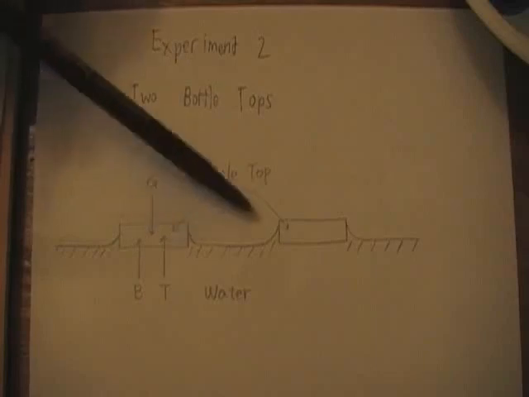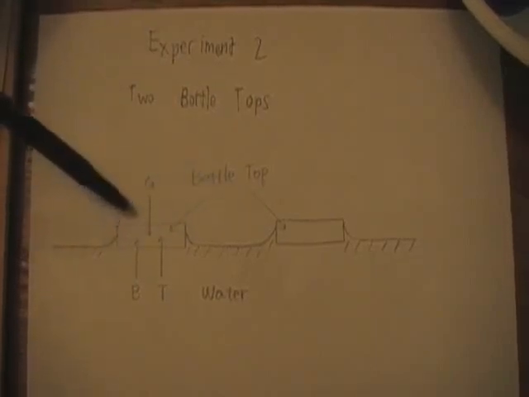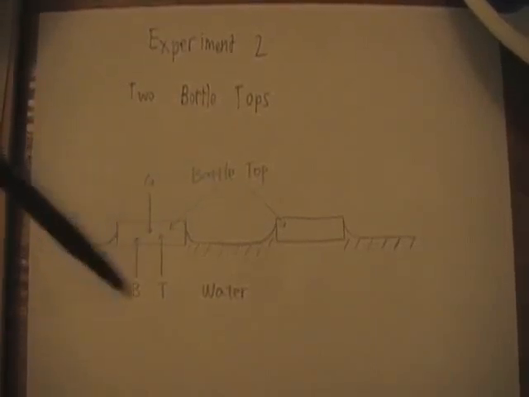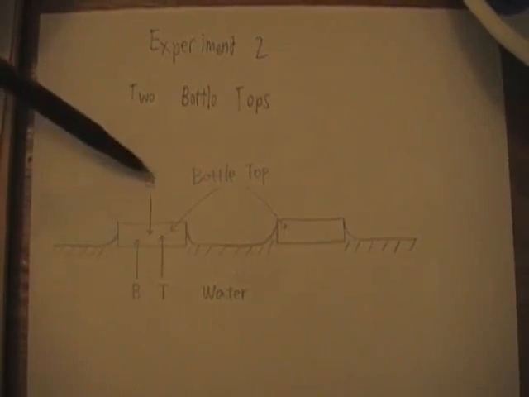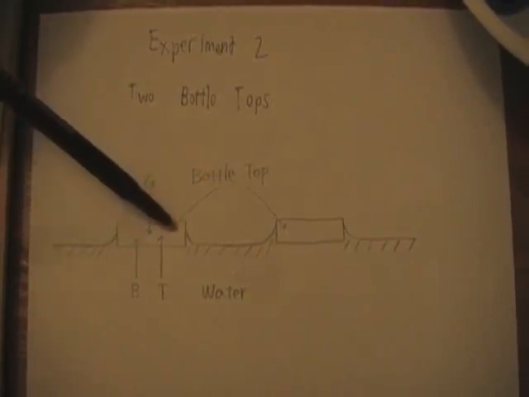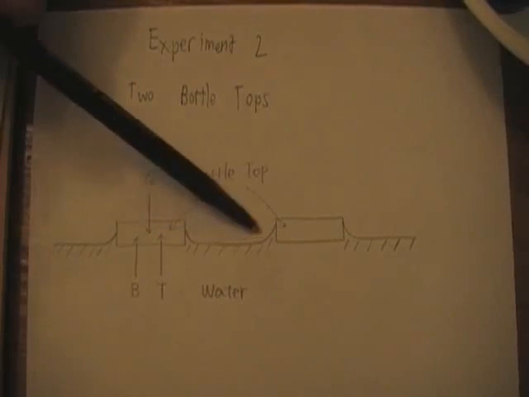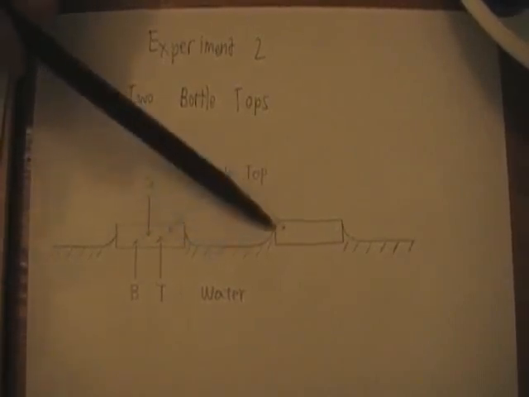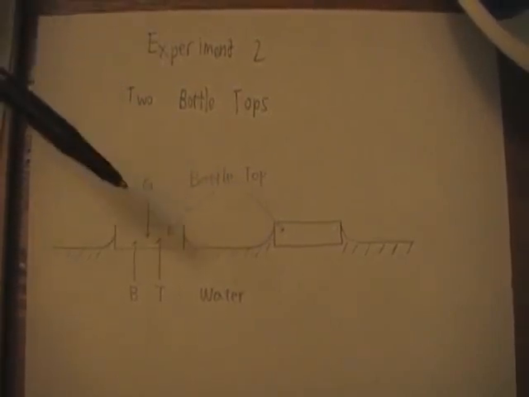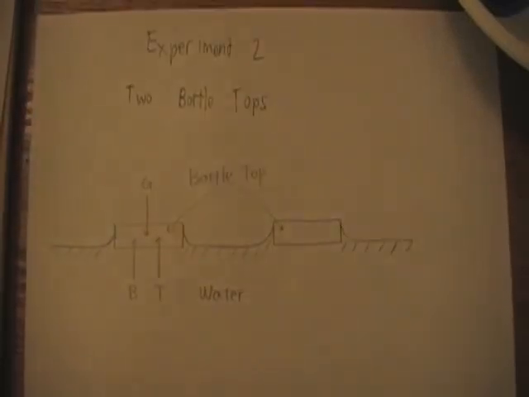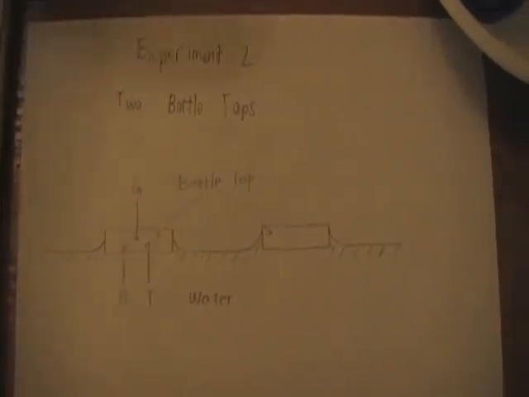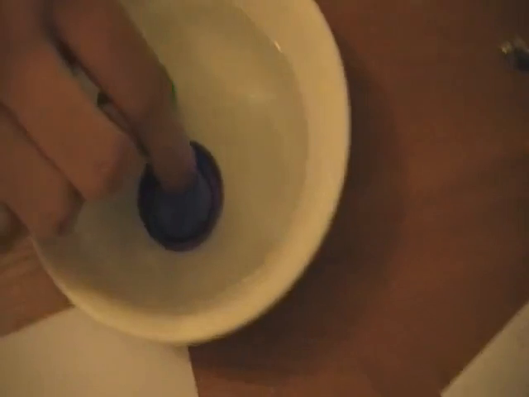As they approach each other, because the bottle tops are less dense than water, the buoyancy force will win over the gravitational force, causing the bottle tops to follow each other's meniscus curves, seeming to cause the 2 to attract. We'll show this over here.